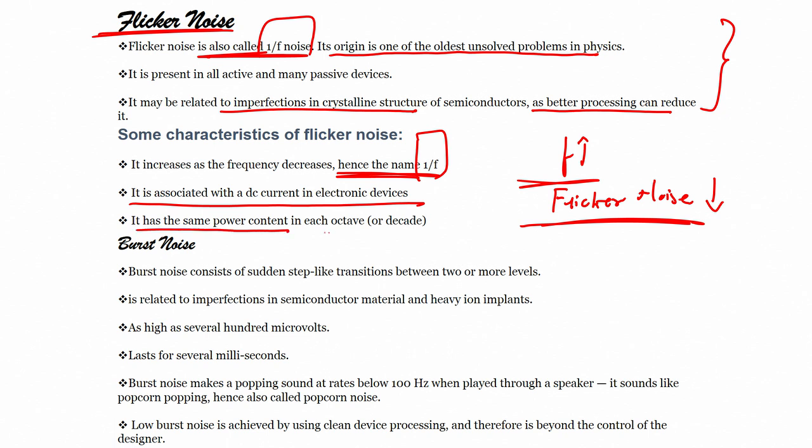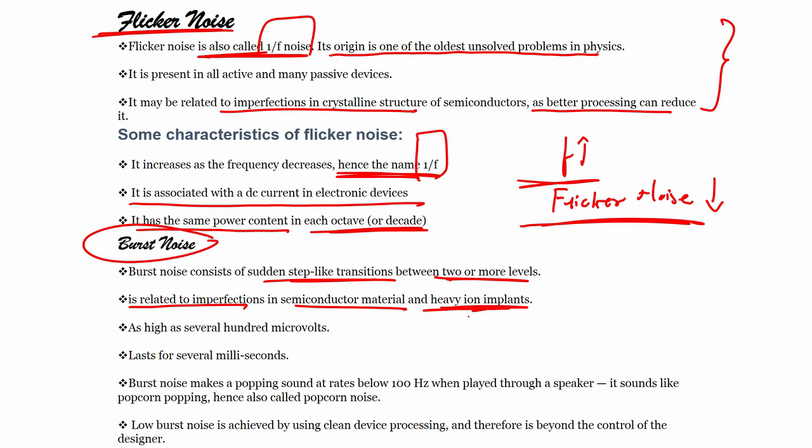It has the same power content in each octave or decade, right. Let us see the next one, which is burst noise. What is burst noise? Burst noise consists of sudden step-like transitions between two or more levels. It is related to imperfections in semiconductor material and heavy ion implants.